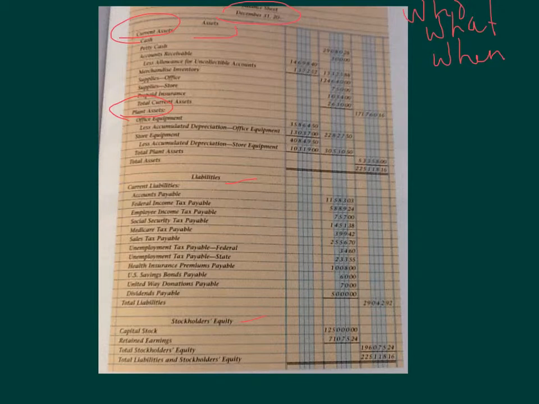Another addition is that your contra accounts, such as allowance for uncollectible accounts, are subtotaled in the first column, so you get an ending balance book value of the account, which is shown in the second column. The same for your plant assets, office equipment, less the contra account, to give you your book value of office equipment.